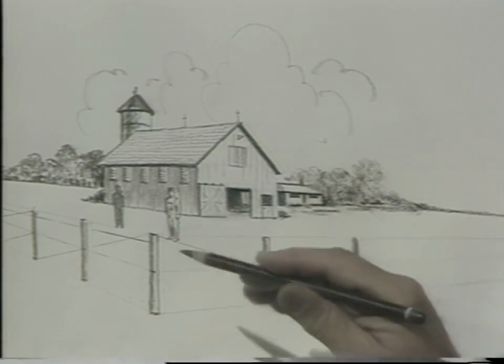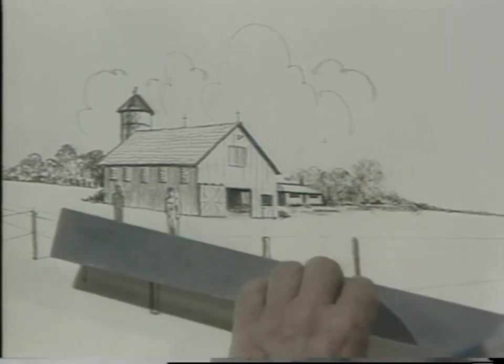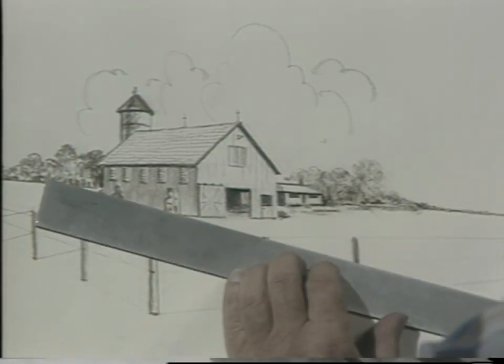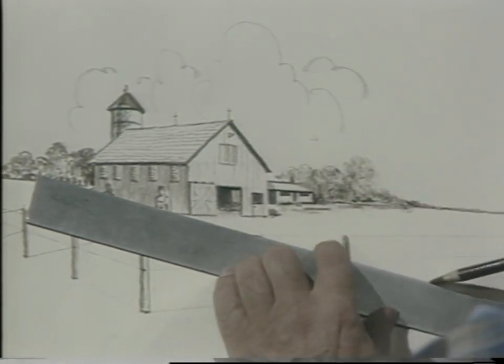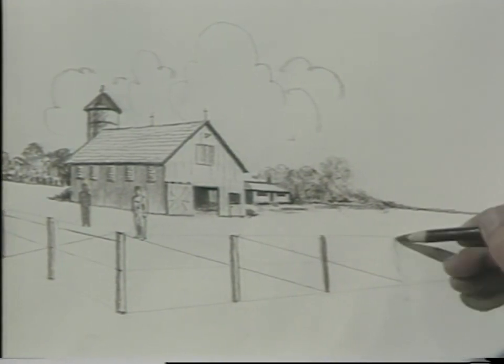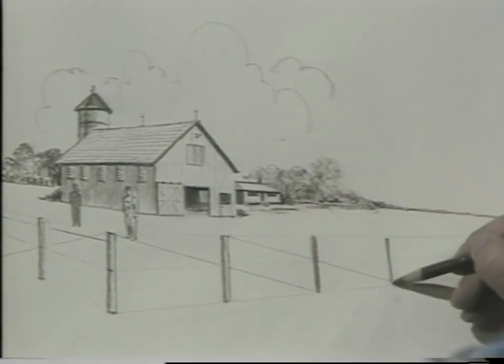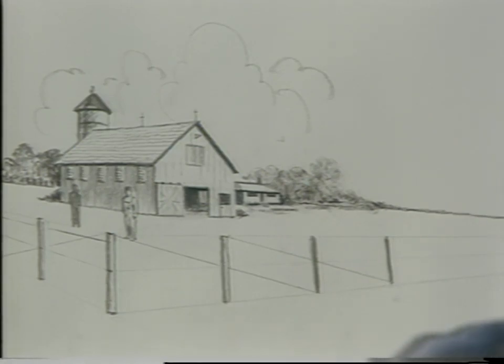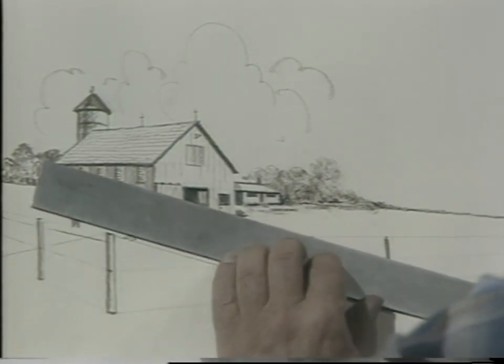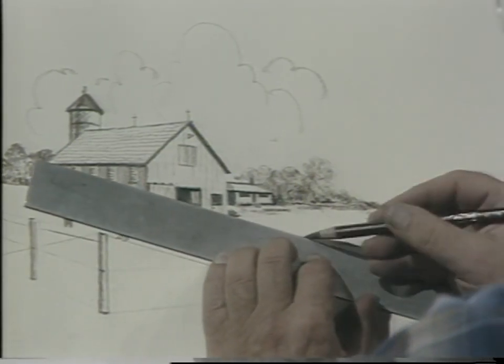Because you're simply repeating. After the first 2 or 3 steps, you're simply repeating the process, and you have a system. It's really easy and takes the guesswork out of sketching. And you'll use this a lot. You'll use it in drawing fences, drawing posts, drawing rows of trees. Many times you see lots of trees that are evenly spaced along a lane.